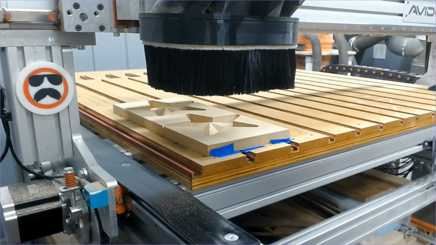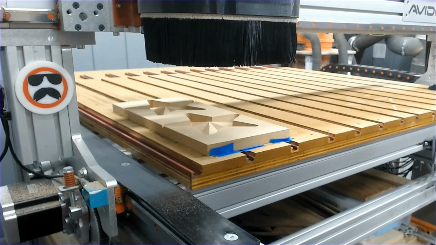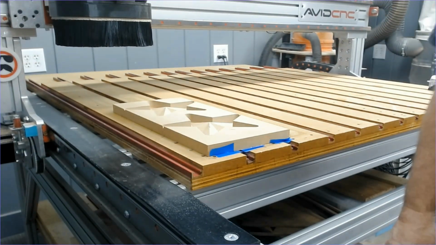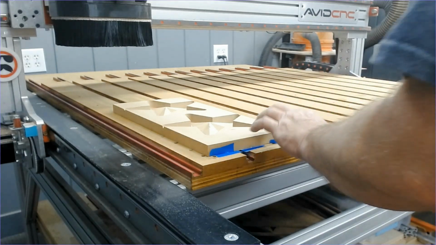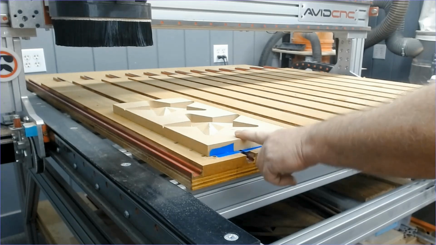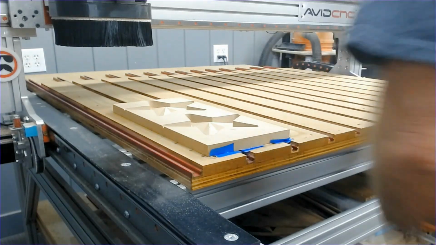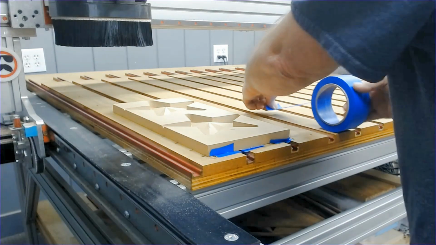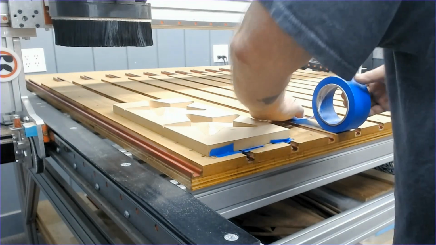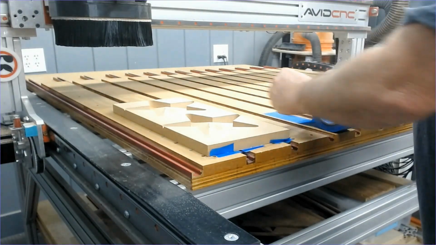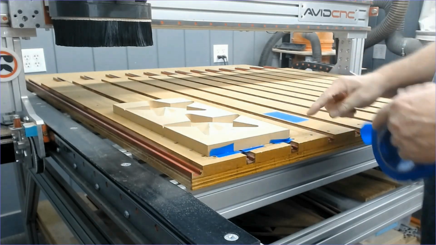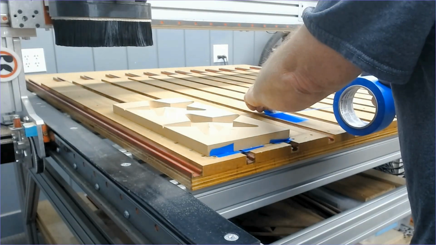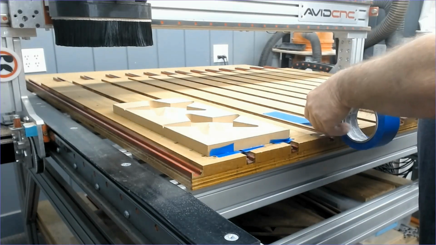Okay, the 3D curves are done. So now I'm going to move my gantry out of the way. And in an attempt to try to mimic my setup here as much as I can, I'm going to move over here, put down a couple of layers of painter's tape. And this is just to mimic the thickness of these two layers of painter's tape underneath the piece of MDF that I'm carving these barn stars out of.